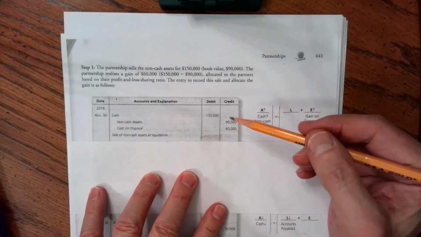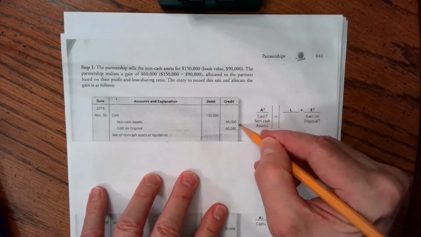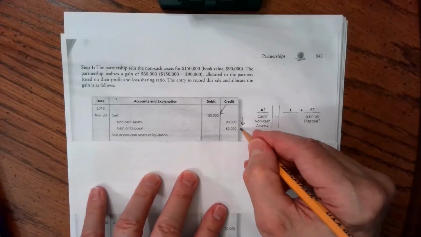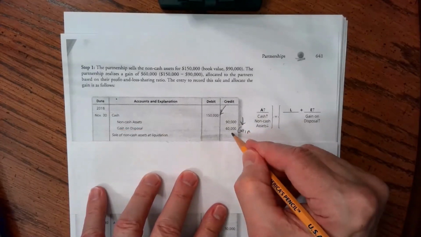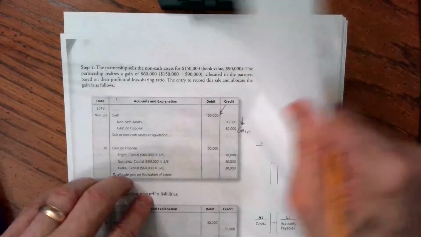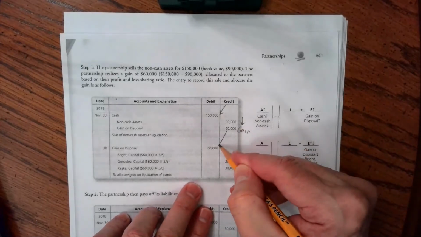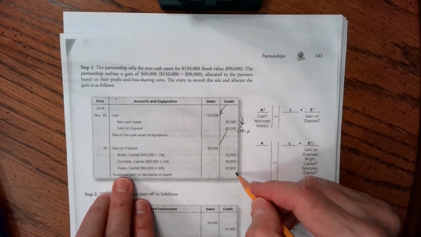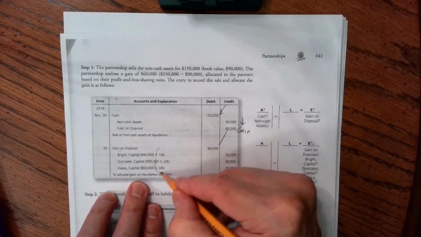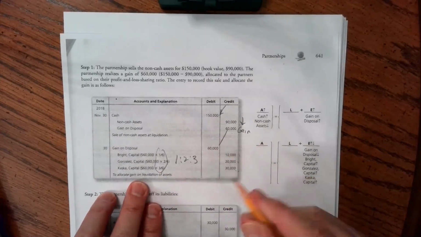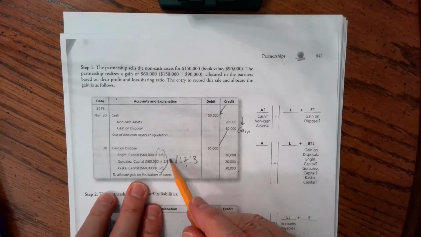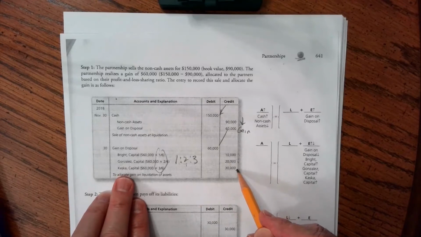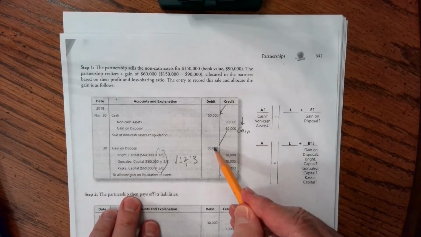Looking at the journal entries in the textbook for that, non-cash assets are sold, $90,000 of non-cash assets come off the books with a credit. Cash is received, $150,000. There is a gain of $60,000 on the sale of those assets. Secondly, that gain is distributed, zeroed out, and each of the partners gets their share of it: $10,000 to Bright, $20,000 to Gonzalez, and $30,000 to Casca. They've used 1 to 2 to 3, that's their normal profit sharing ratio. 1/6 of this goes to Bright, 2/6 to Gonzalez, 3/6 or half of it goes to Casca. This journal entry zeroes out the gain on disposal account.